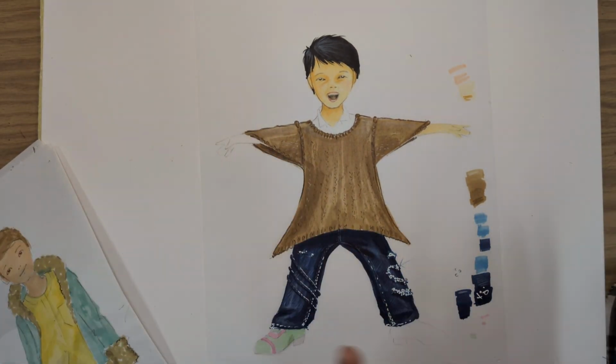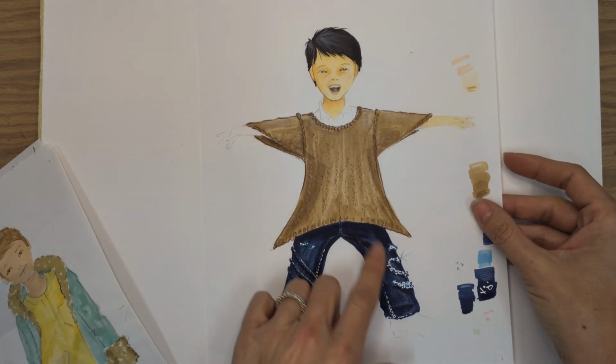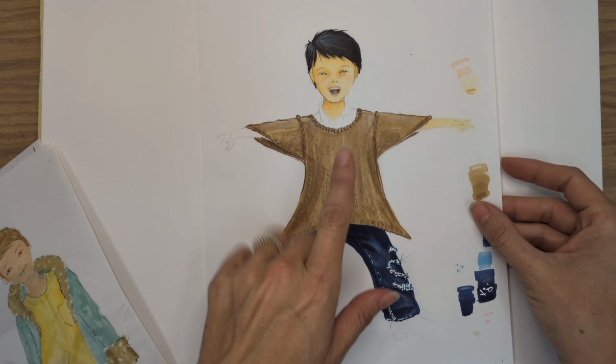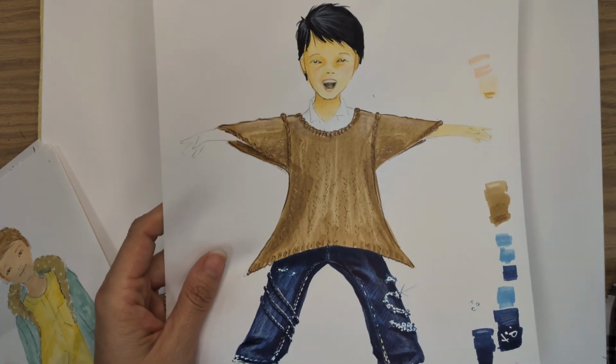We're finally getting into the colors in this class, and we're going to learn to render using our markers and our colored pencils. But here you can see some denim. This was a sweater knit. These are all based on demos I did, either for fun or just to help students who weren't sure how to draw what they were trying to draw.